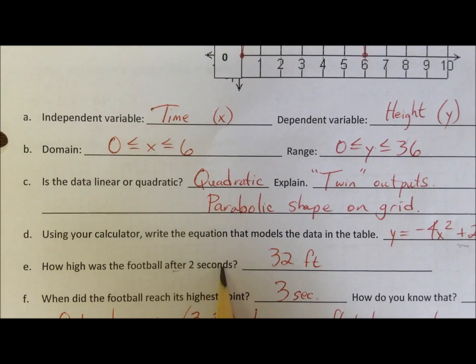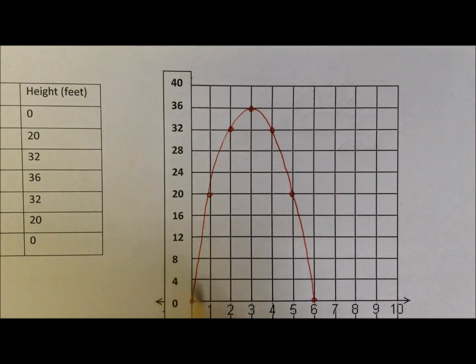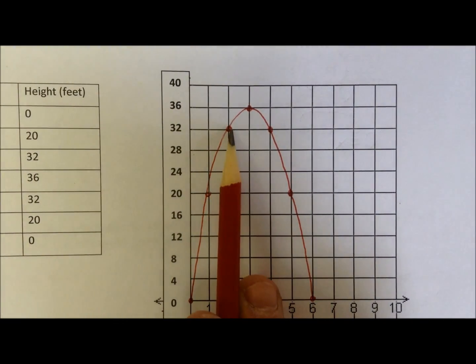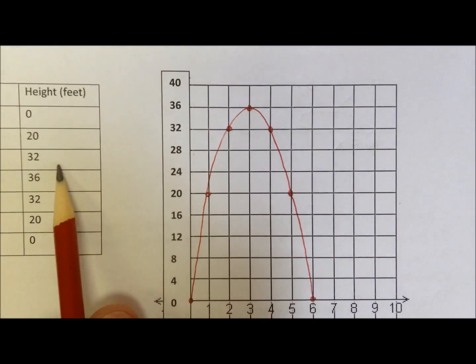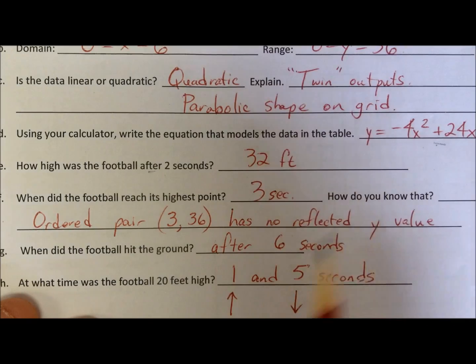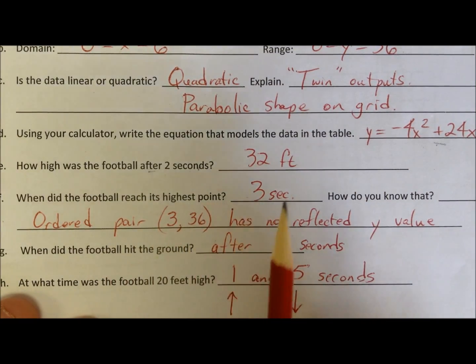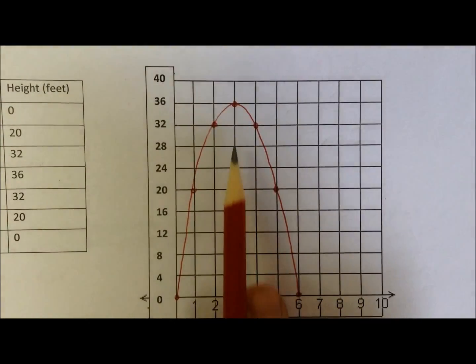How high was the football after 2 seconds? I don't know, let's go look. Here's 2 seconds, and we go up here, it's 32. We can also get that from our table as well. Pretty easy. When the football reached its highest point, again, you can look up here. There's the highest point, that's 3 seconds.